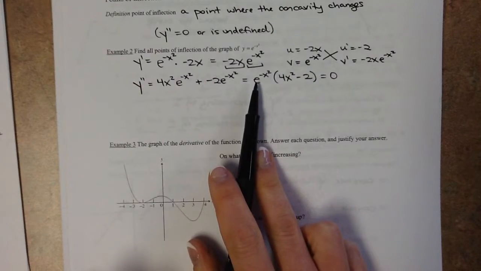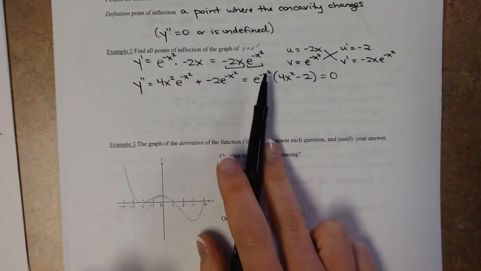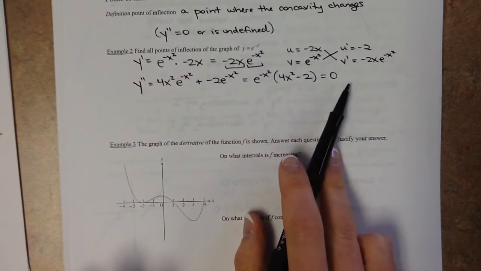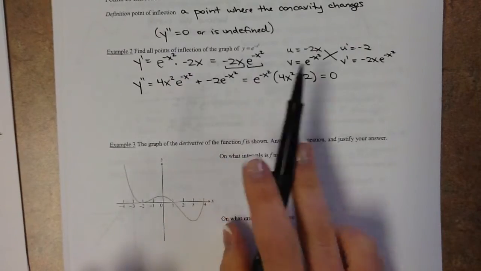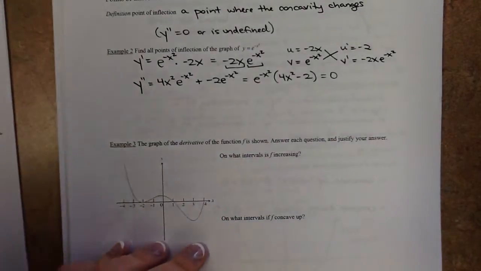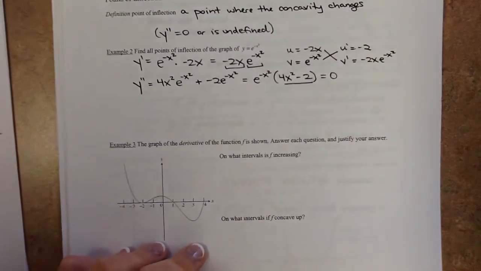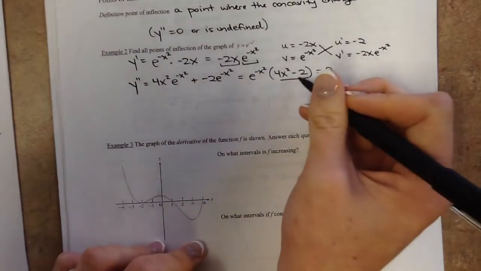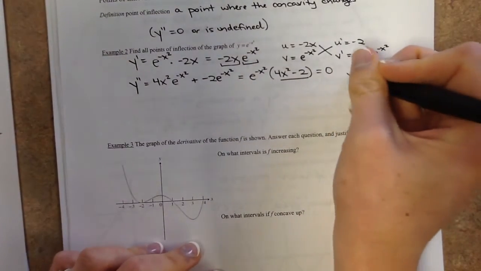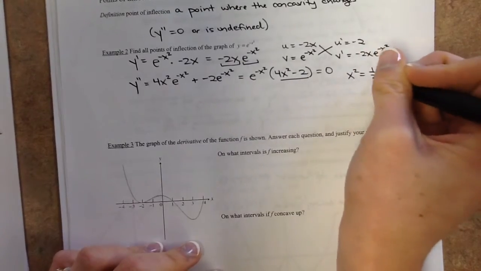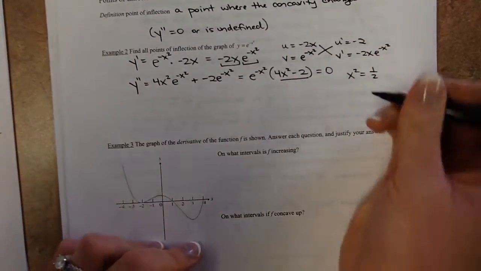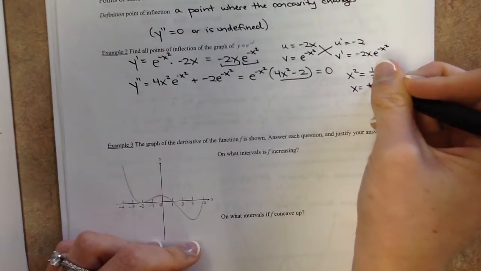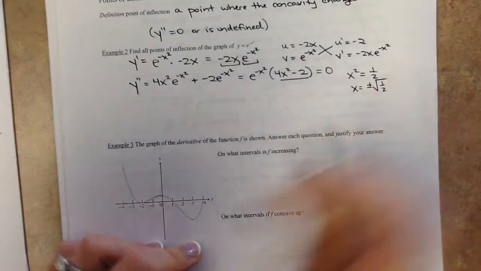When we set the exponential thing equal to 0, there are no answers. An exponential function will never be equal to 0. No matter what exponent you plug in, you're never going to get an answer of 0. So we just have to worry about setting this one equal to 0. Add 2 to both sides, divide by 4. We end up with x squared equals 1/2, and so x equals plus or minus square root of 1/2.